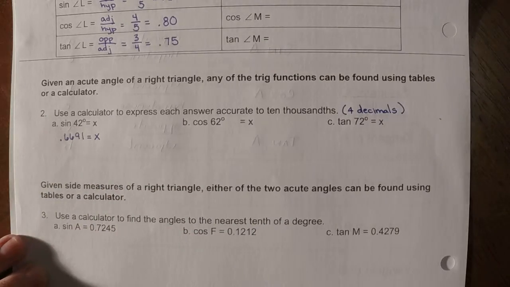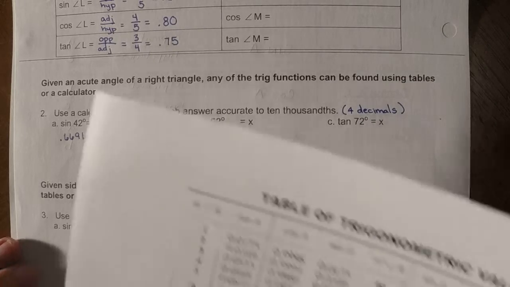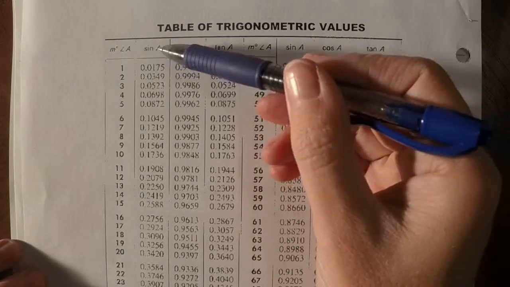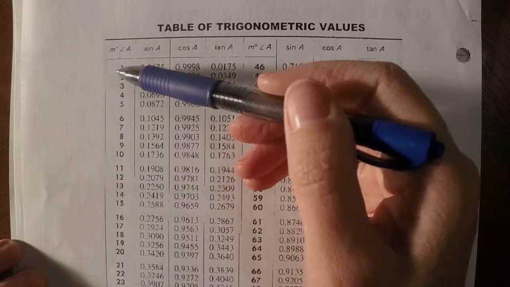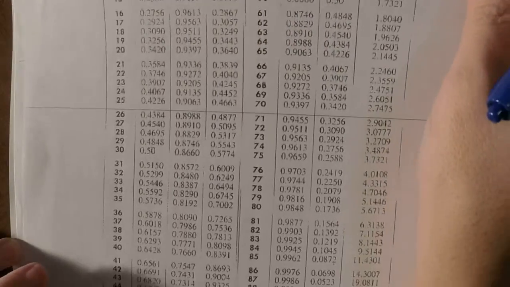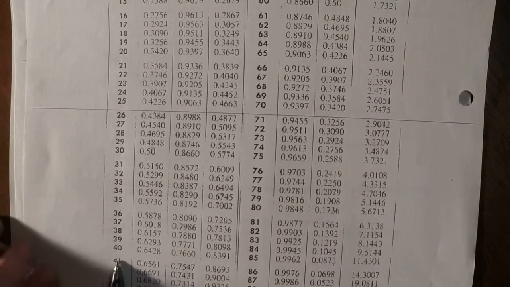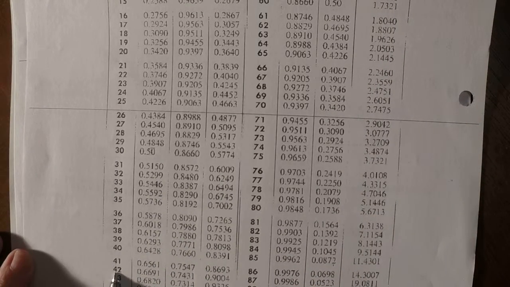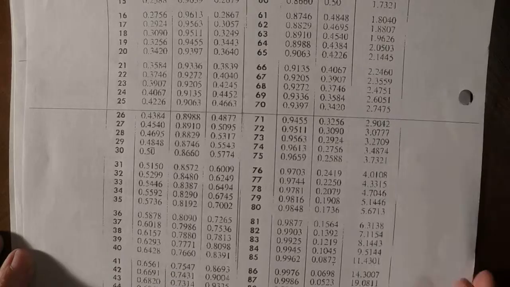Now, how could I do that using the chart? Well, if you notice, there's a column that says sine of A, and then these are all the angle measures. So I would go all the way down to 42, and then the sine says 0.6691. So again, you can use the chart, or you can use your calculator.